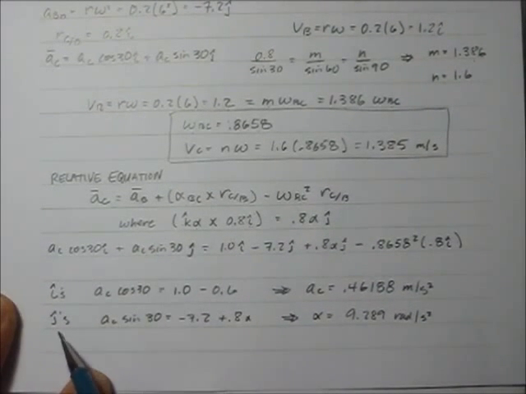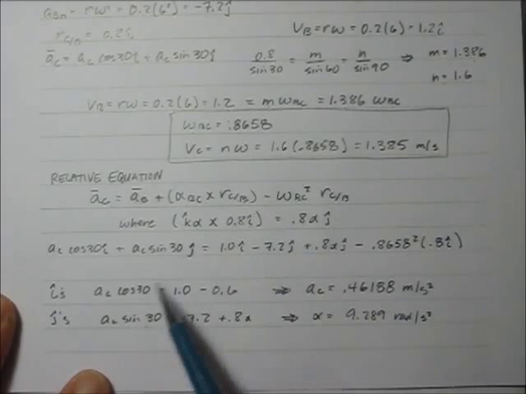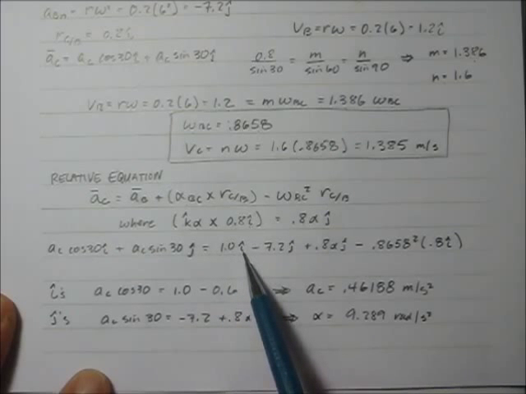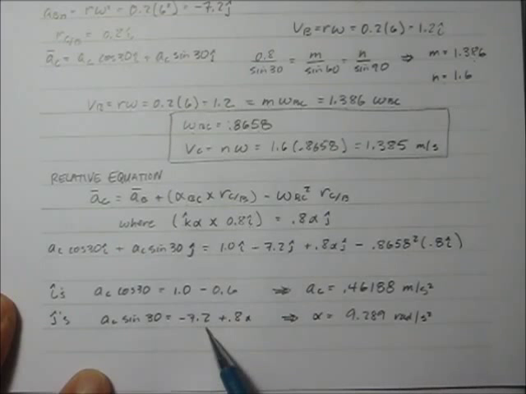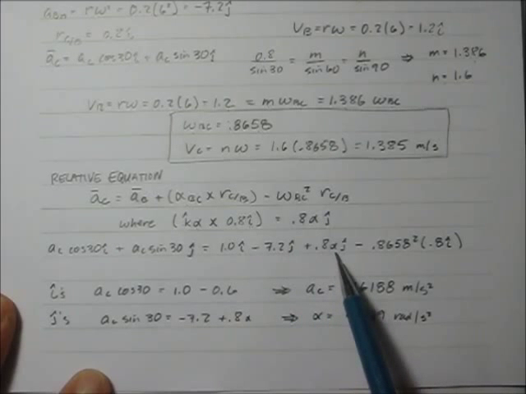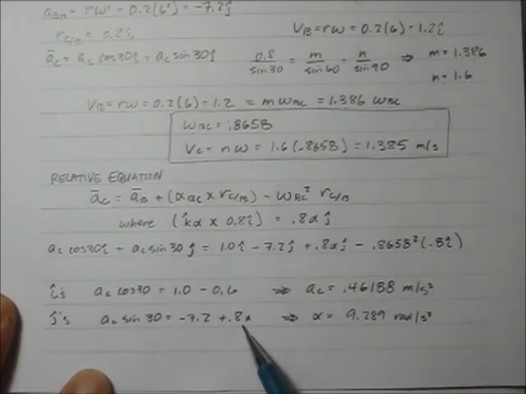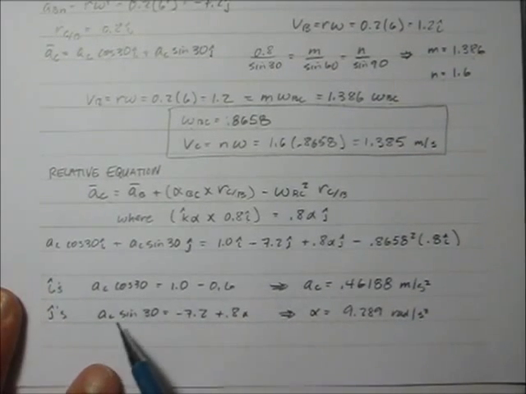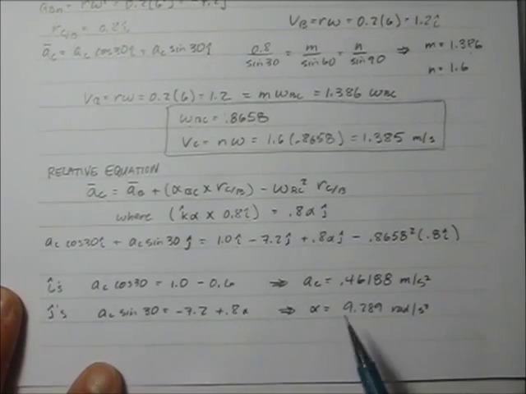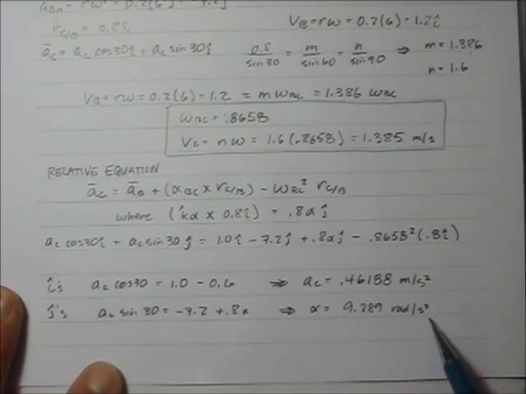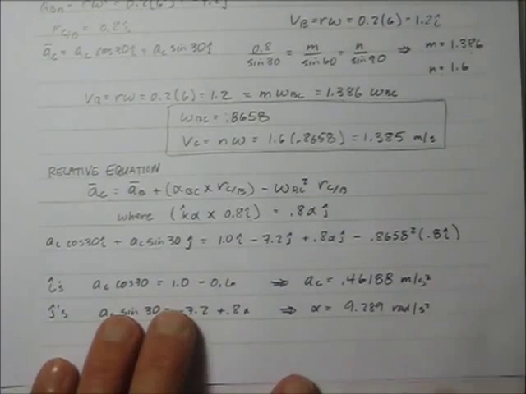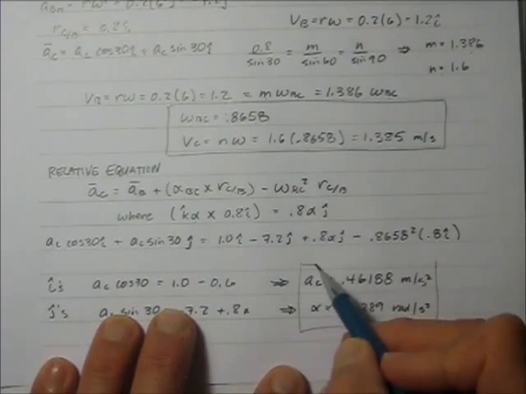I look for the j's: AC sine 30, that's the first term on this side of the equal sign. And I go to the next side. The minus 7.2 j comes down here, and I've got a positive 0.8 alpha, which comes in there. I'd already solved for the acceleration of C, so I plug that in here, and the only unknown left is alpha. And so I get alpha is equal to 9.289 radians per second squared. That was a positive number, so it agrees with the way I drew my arrow. All right, so those are the last two pieces of the puzzle that we were trying to solve for.